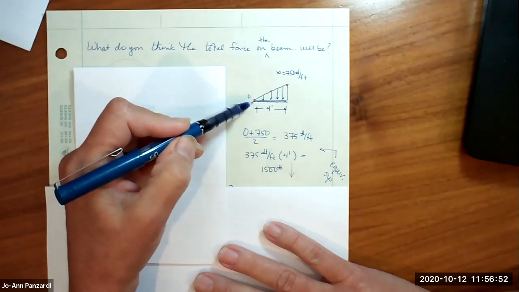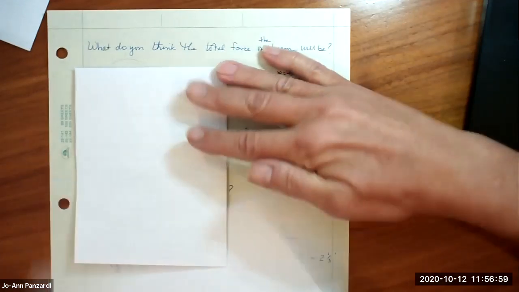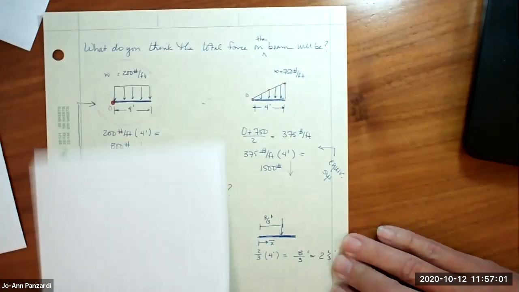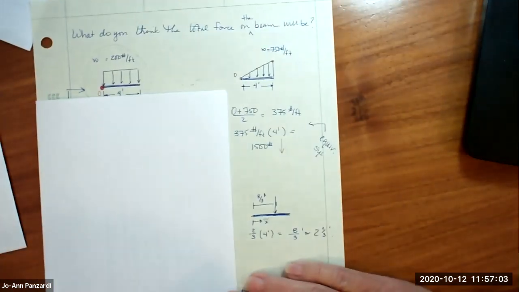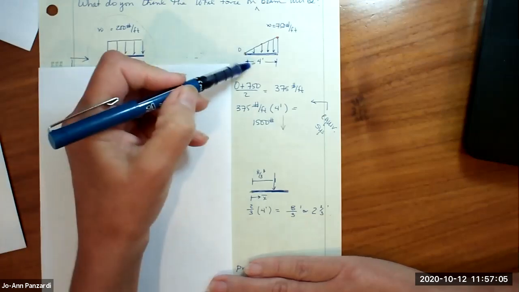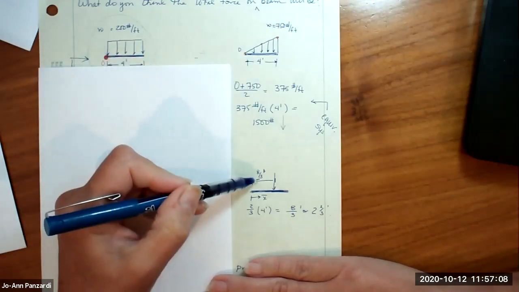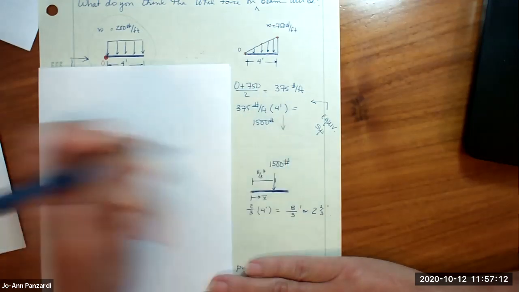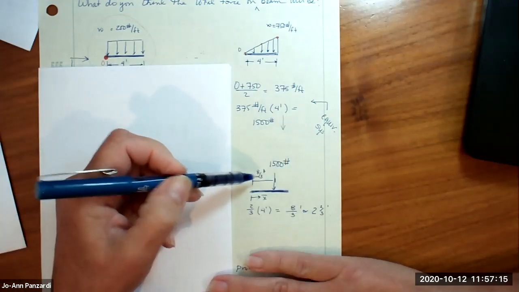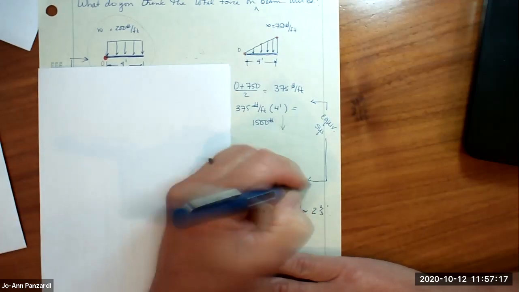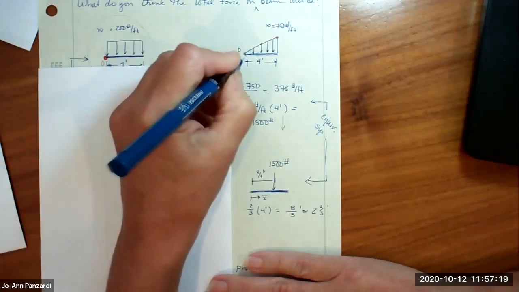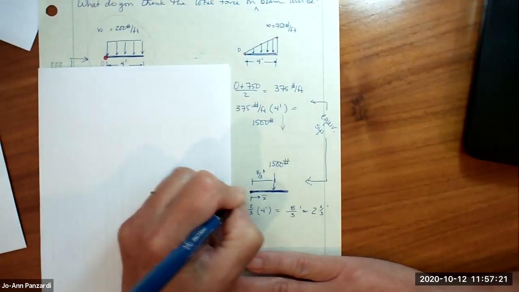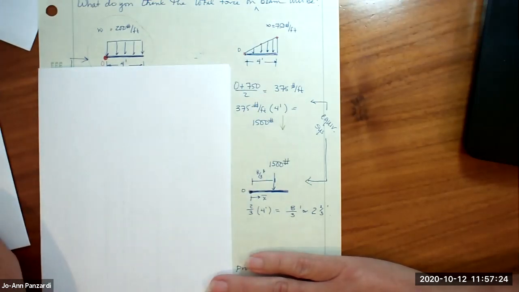Just thinking about centroids, center of gravity, center of mass, I'd have to go 2/3 over. 2/3 of 4 is 8/3 over, and I would apply my 1,500 pounds at that point, and it's creating an equivalent system. These two are exactly the same. They are creating the same moment and the same force at that point.